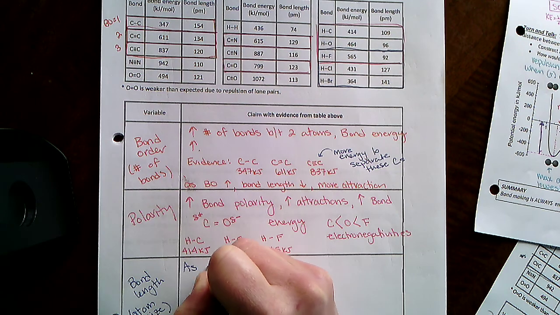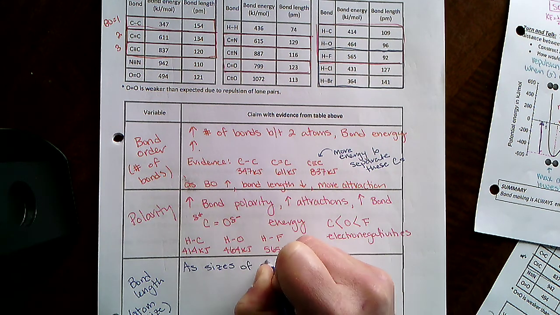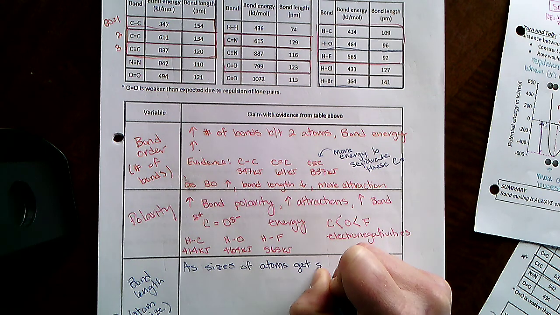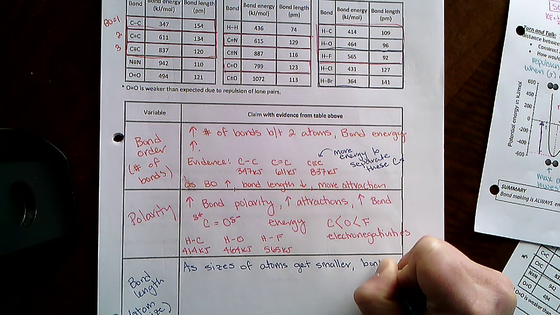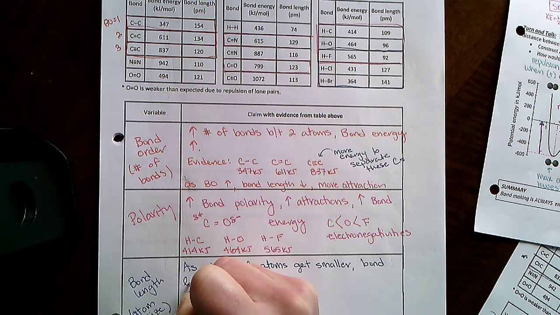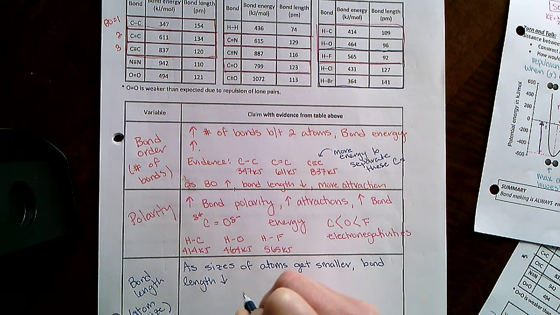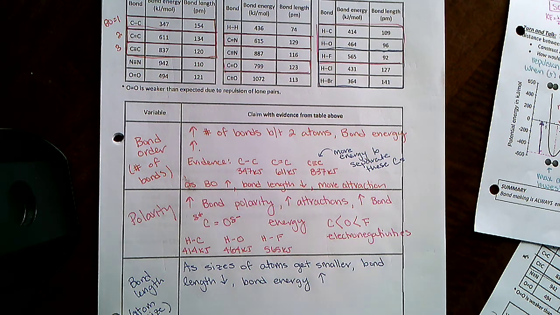So as the sizes of atoms get smaller, the bond length decreases and the bond energy increases.